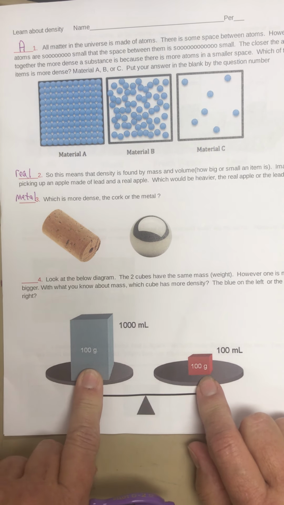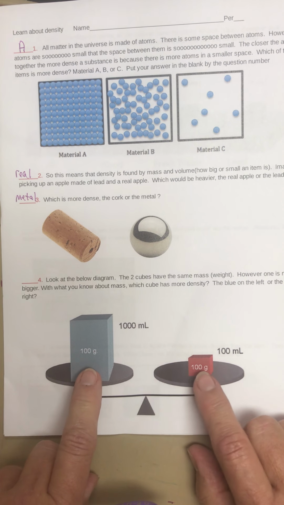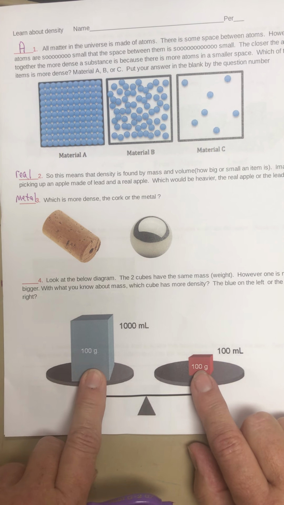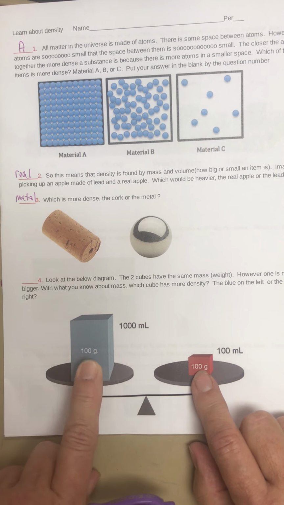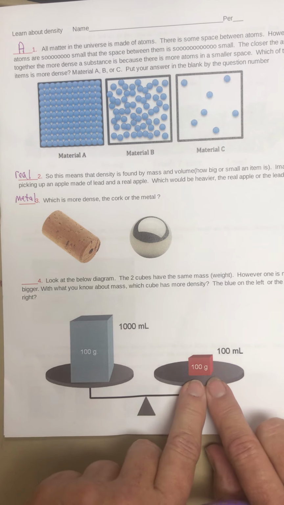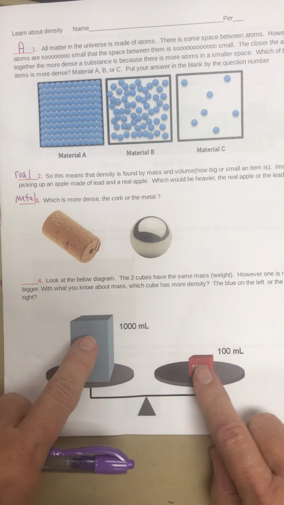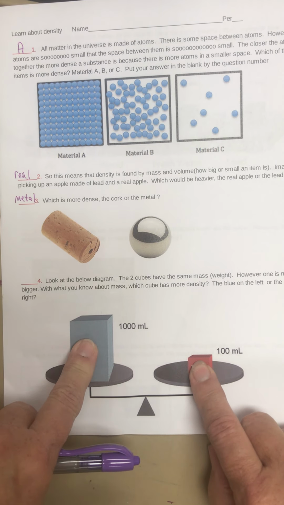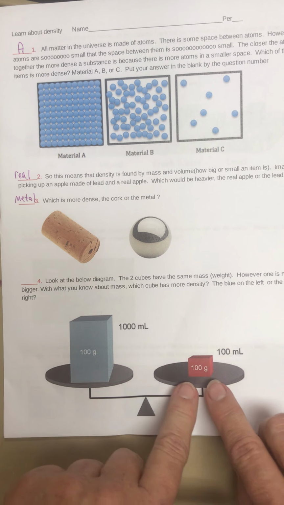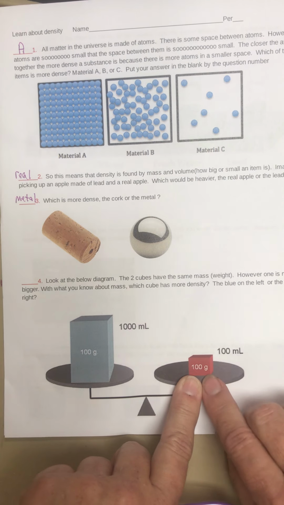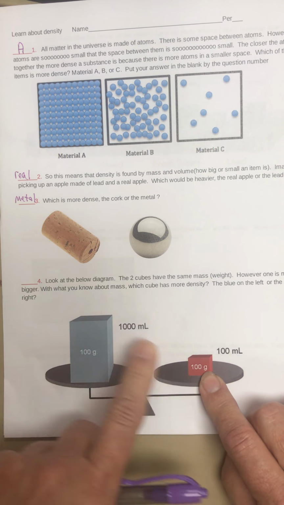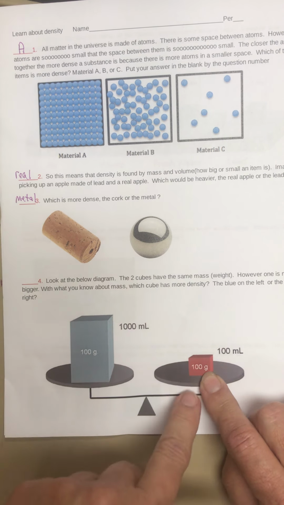So think about, since they weigh the same, which one would have the molecules squished up tighter together to get 100 grams? Well, this one would have to have them, because that means these two have the same amount of molecules, since they weigh the same. So you would have to pack the molecules way tighter in this one. So it said, which cube has more density? Well, it'd be the red one.